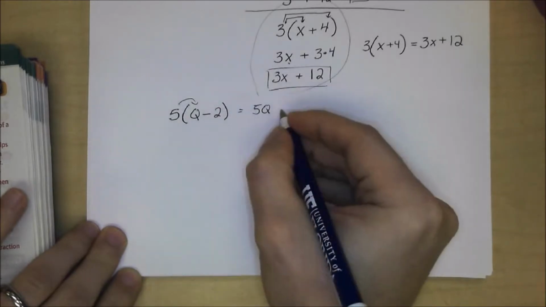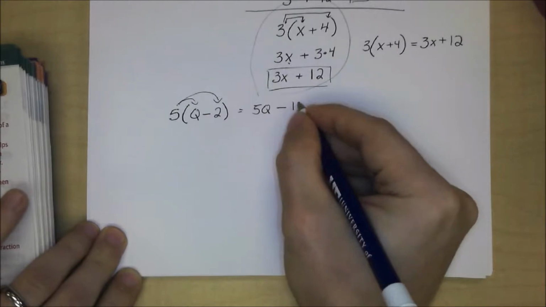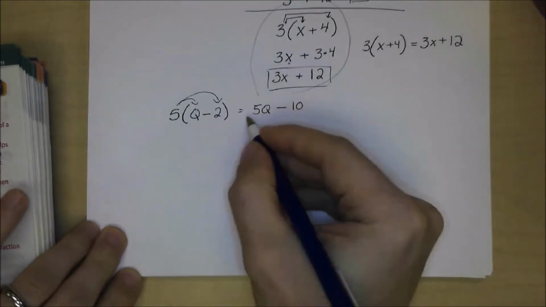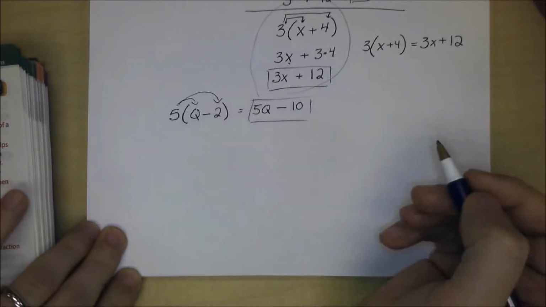This is minus this time, and 5 times 2 is 10. So 5 times q minus 2 would equal 5q minus 10.